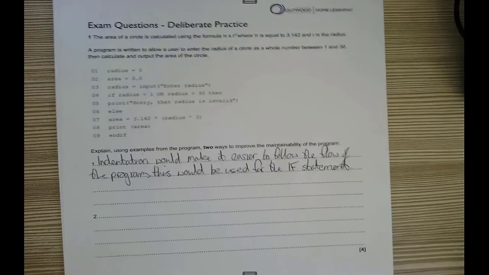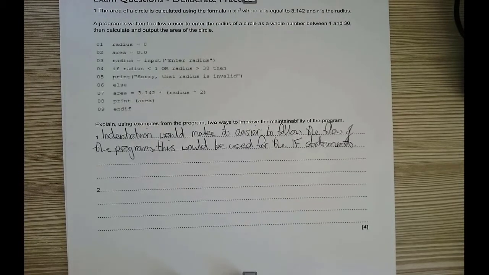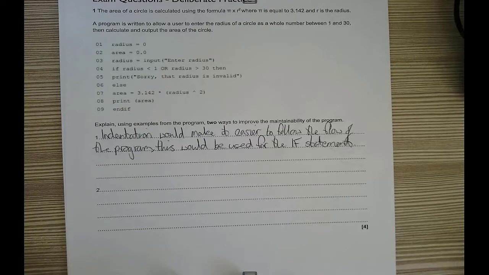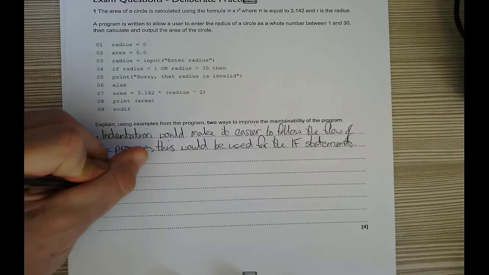So then we need a second one. I think it would be easier for me to understand what was going on if someone had added comments.